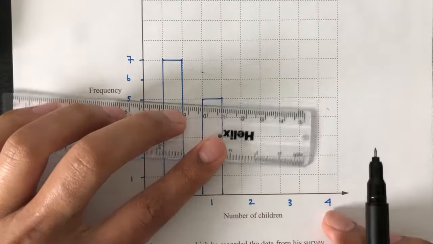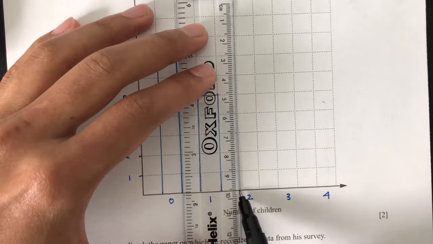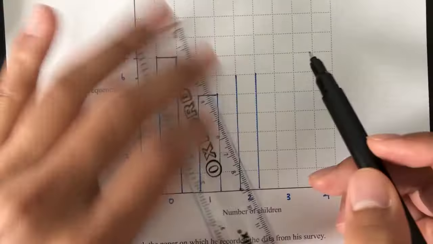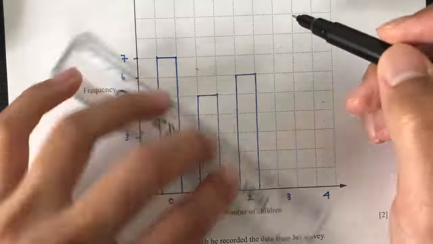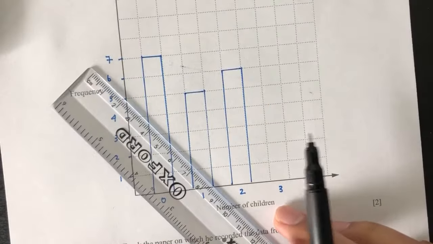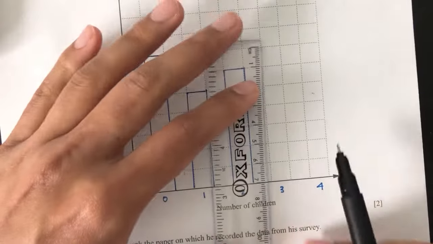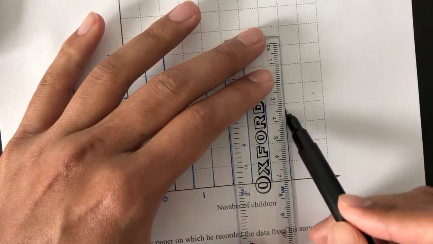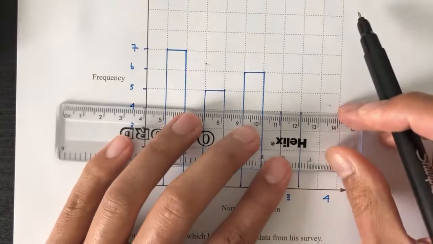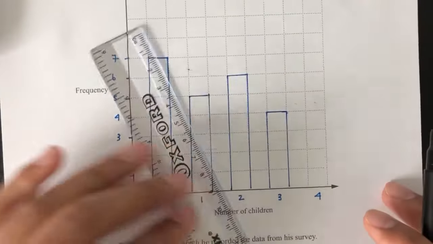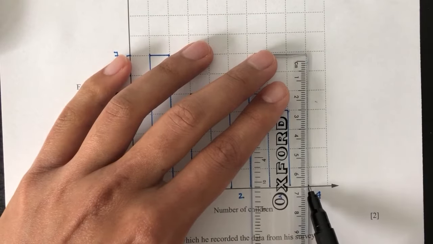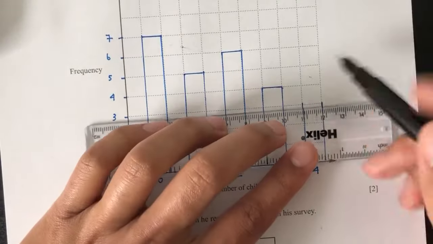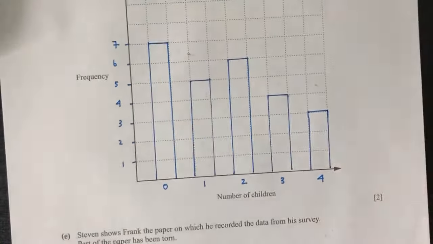And for 2 children, the frequency is 6, so it will be 6. Should be here. And then for 3 children, the frequency is 4. It will be here. And for the last one, for 4 children, the frequency is 3. So it will be right here. That's the last one. Okay, so that's it for part D.